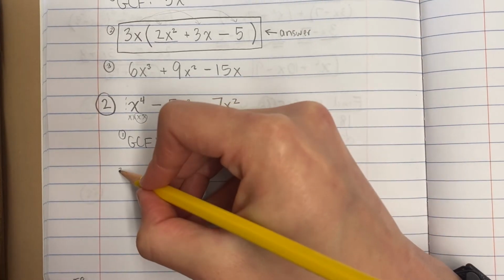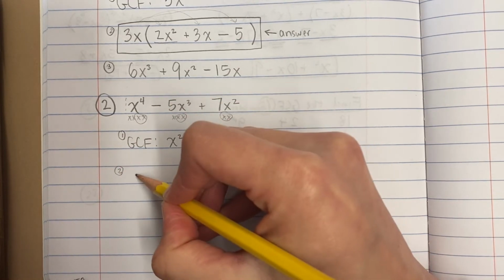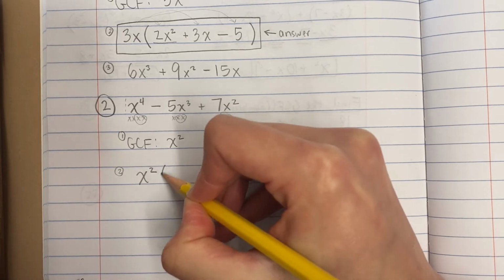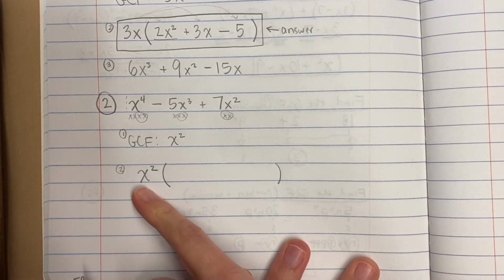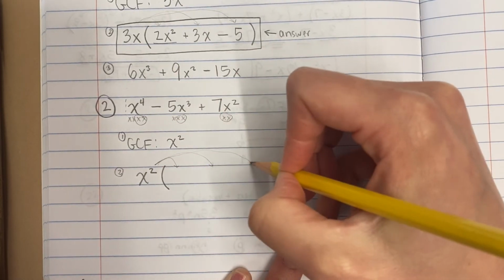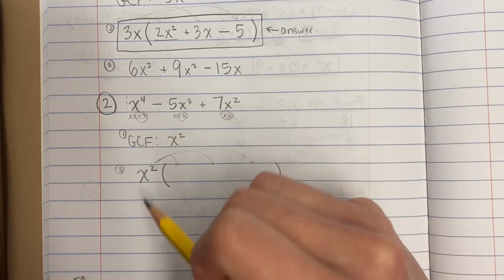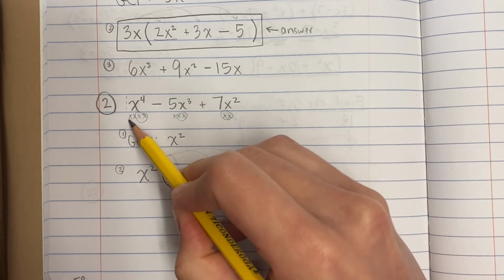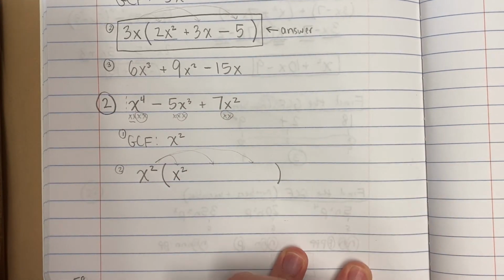Okay, now I'm going to factor out, this is my second step, I'm going to factor out that GCF. So I'm going to put x squared on the outside of the parentheses, and I'm going to say, okay, what would I have to multiply x squared by to get this? x squared times what is x to the 4th? Well, x squared times 2 more x's would be x to the 4th.